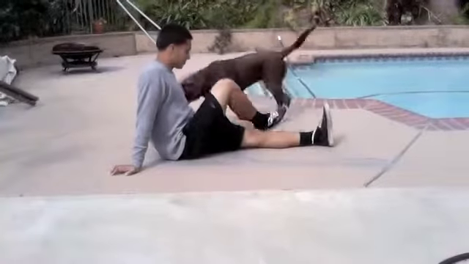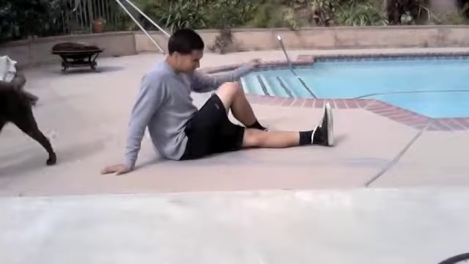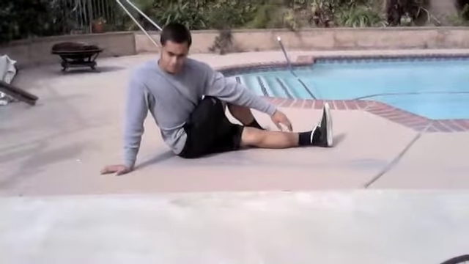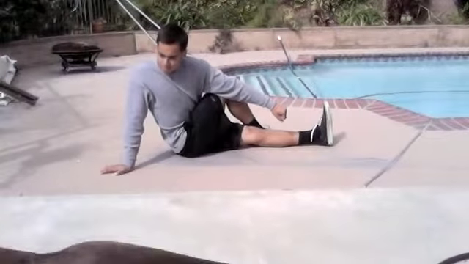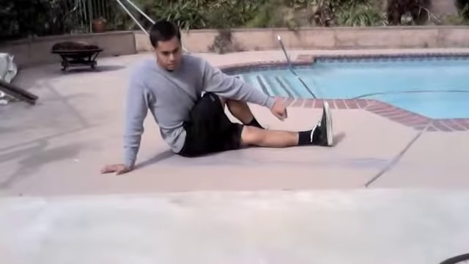For this stretch, you take your foot over your leg and make sure you put your opposite elbow on your knee. You do this for about 20 seconds and switch, and this stretches out your lower back.